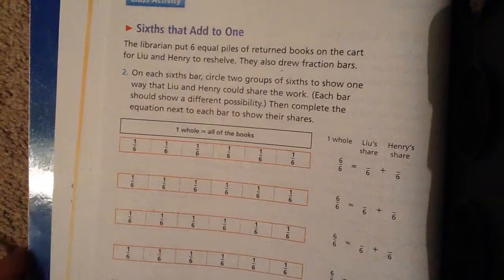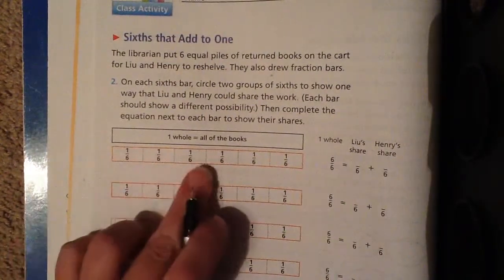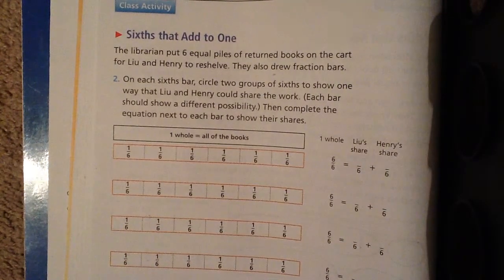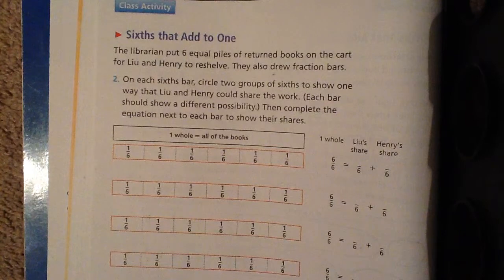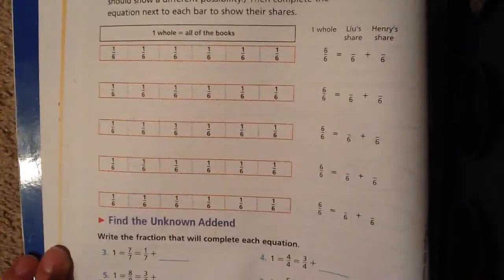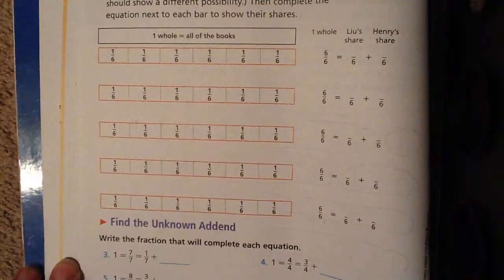So notice how this one's in 6th because how many parts do I have? 1, 2, 3, 4, 5, 6. So I have 6/6. So remember, we're only adding the numerators to find the total number of 6ths each time. Okay, so go ahead and do number 2 on your own now. Pause.